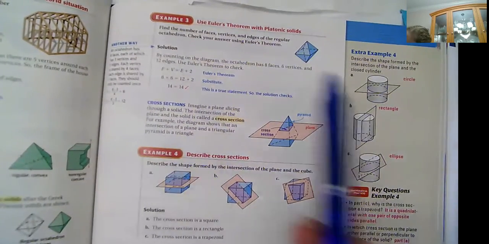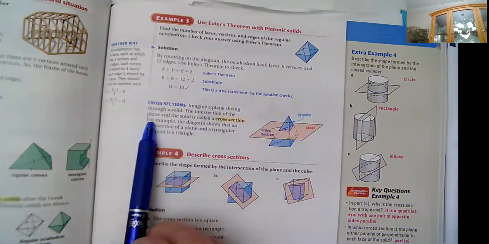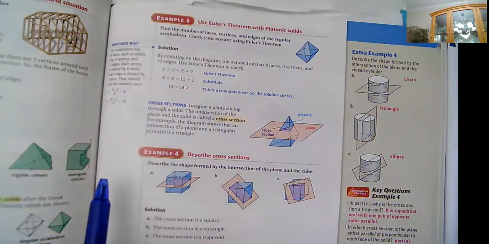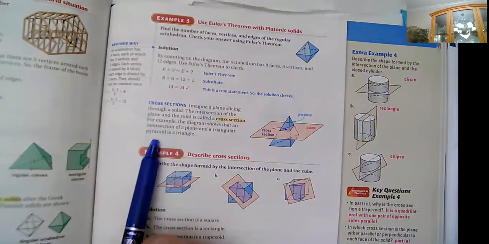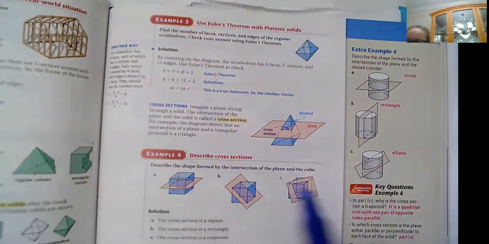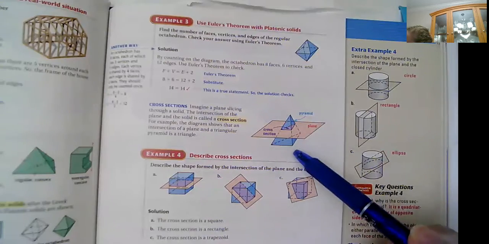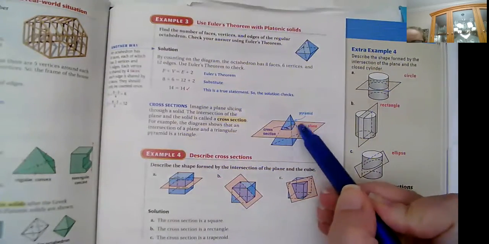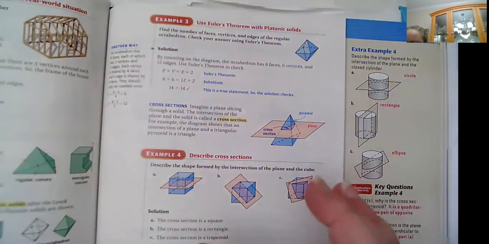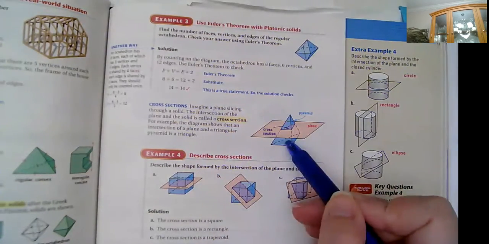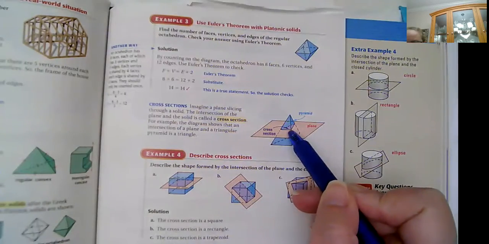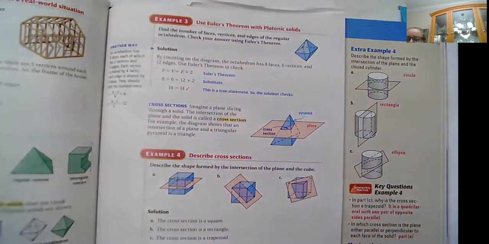So cross sections. So imagine a plane slicing through a solid. The intersection of the plane and the solid is called a cross section. For example, the diagram shows that an intersection of a plane and a triangular pyramid is a triangle. So if you have this pyramid like this, if you were to slice it, you're going to get whatever the base of that pyramid is. So if it's triangular, you're going to get a triangle as part of the cross section.